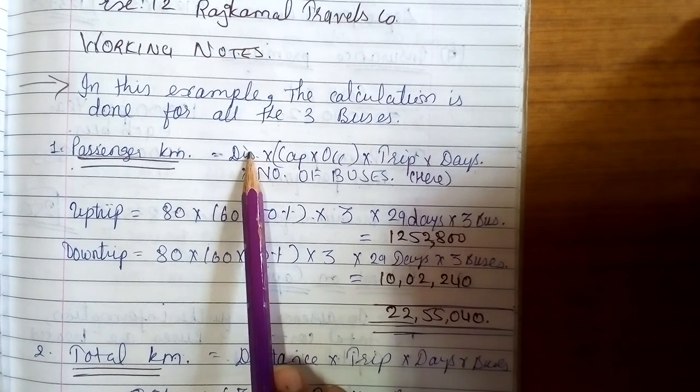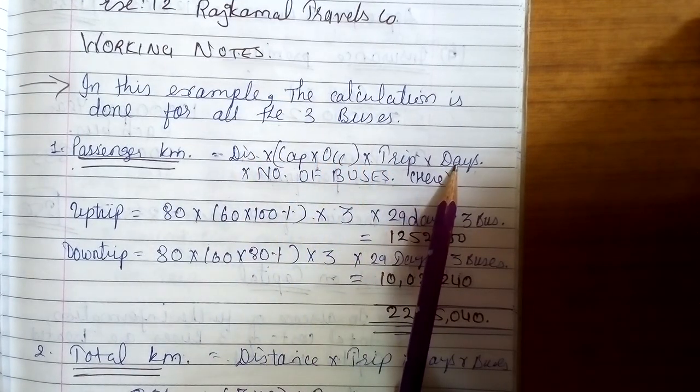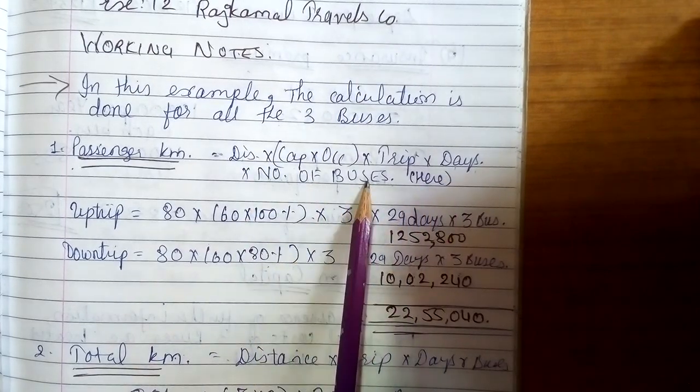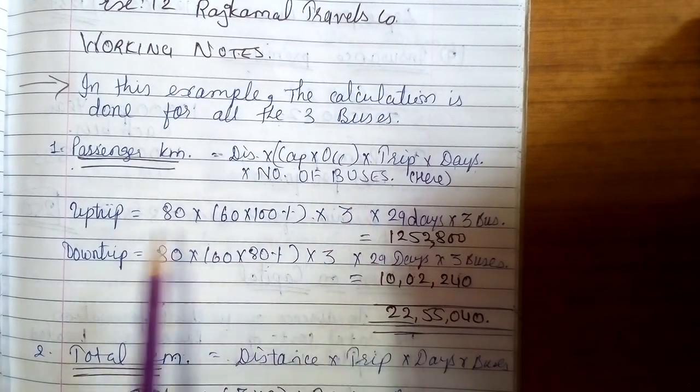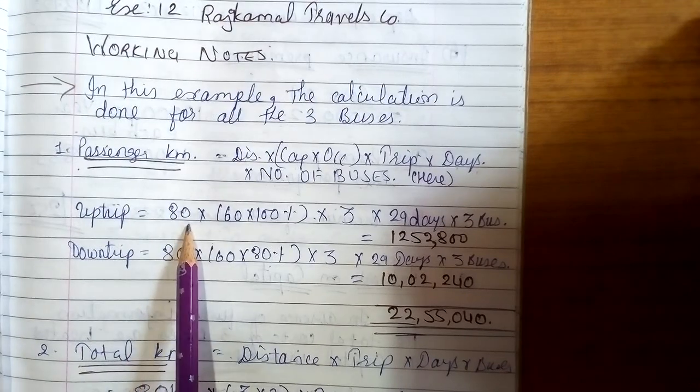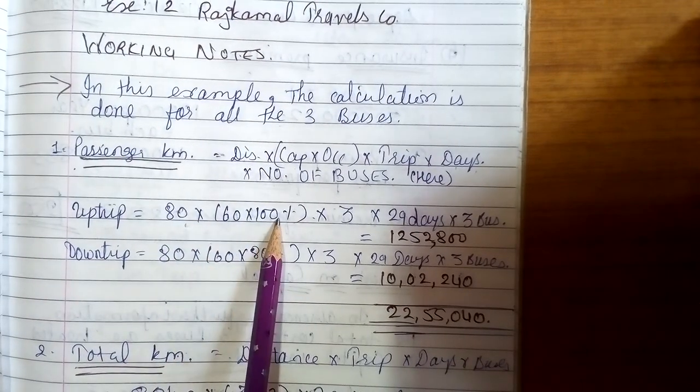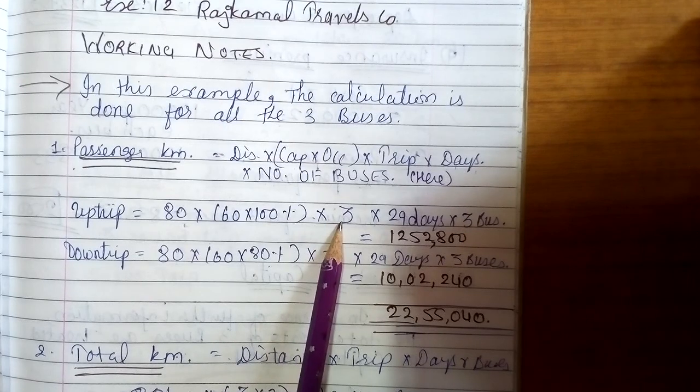buses. If I am using only this formula, then I can get the passenger kilometers for only 1 bus. I want the passenger kilometers for 3 buses because all the expenses that we are going to consider in the statement would be for all the 3 buses. So here passenger kilometers are also to be taken for all the 3 buses. Fine. So we need to multiply the number of buses in this example. Up trip 80 kilometers, 60 passengers, 100% capacity utilized, 3 round trips.